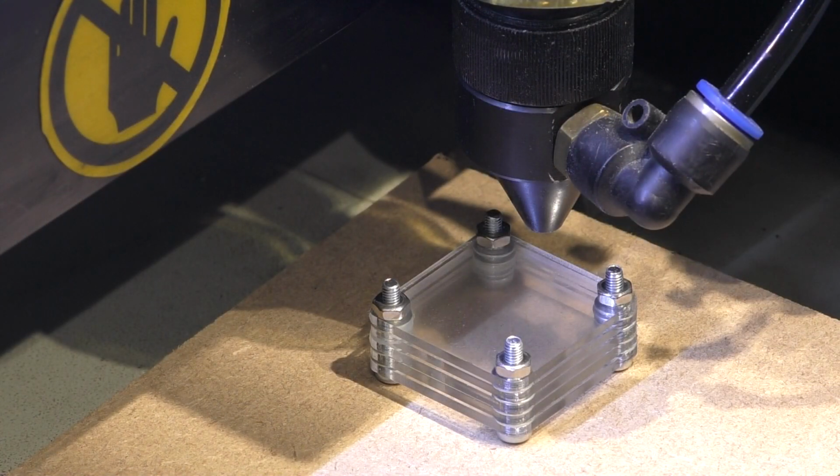So we only need one test at 50 milliseconds to prove or disprove the proposal that I've just put forward. Now you can clearly see the fumes have escaped between the sheets because look, we've got white debris that wasn't there on previous tests.